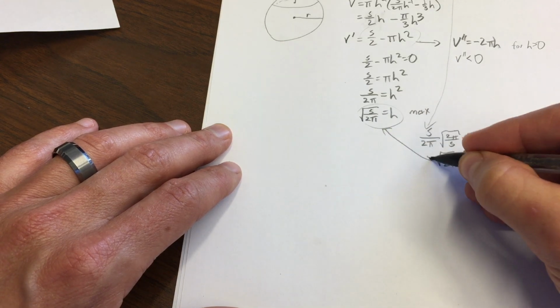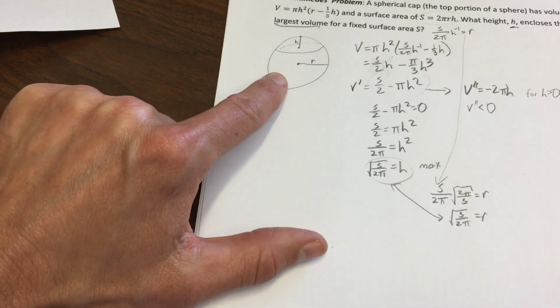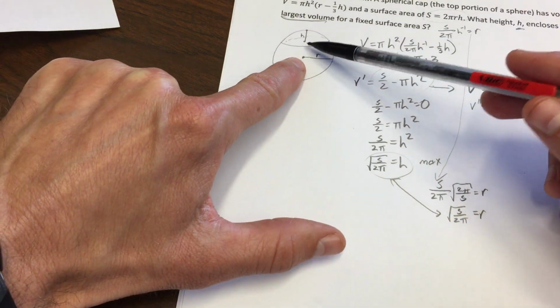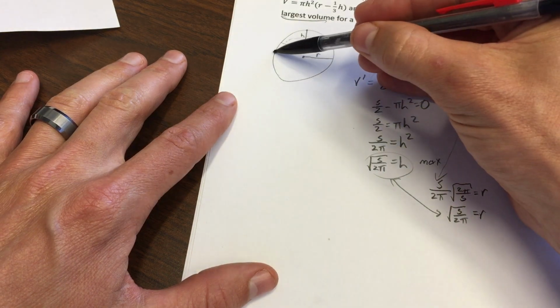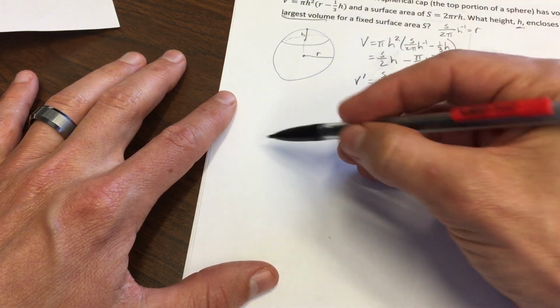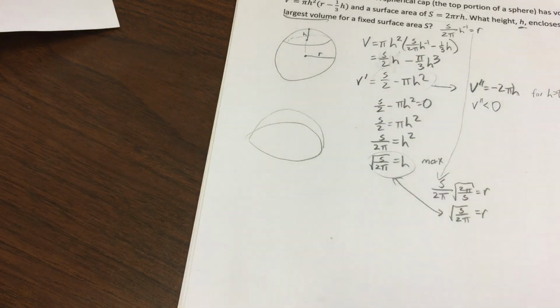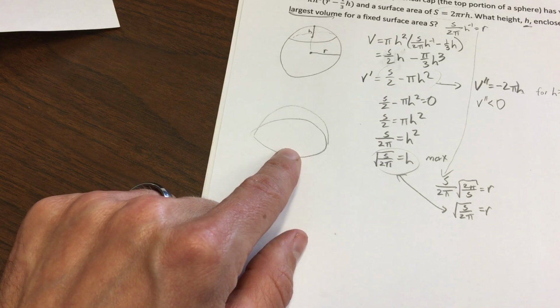Well, that's interesting. In other words, the height that maximizes the volume is what we call the hemisphere. It's when the height is equal to the radius, and you have exactly half of a sphere. And that's why so often when you see bubbles on the ground, they look exactly like half a sphere.